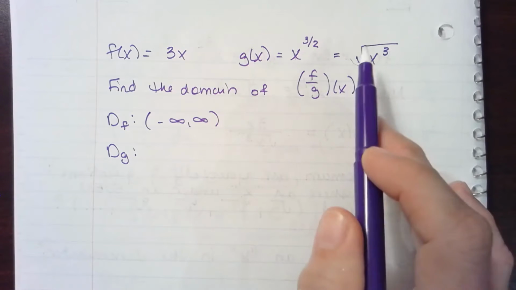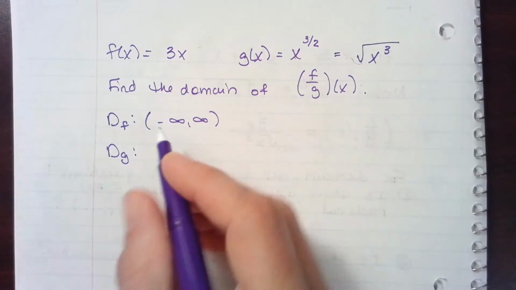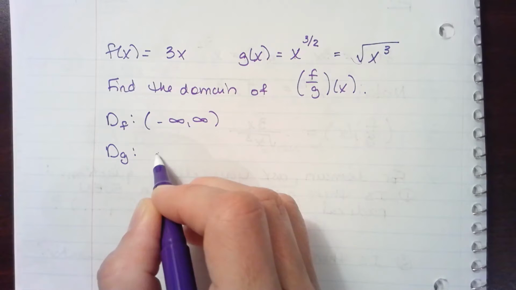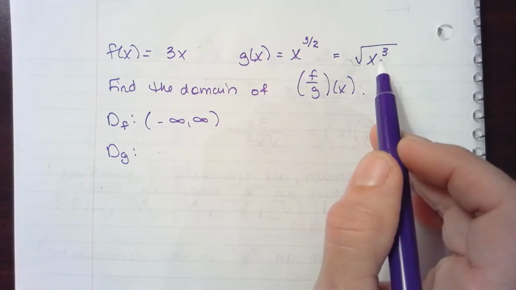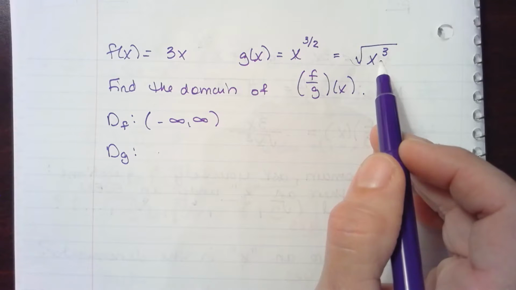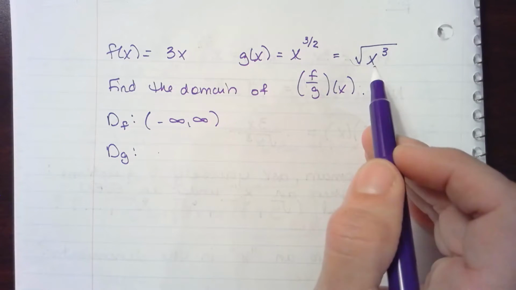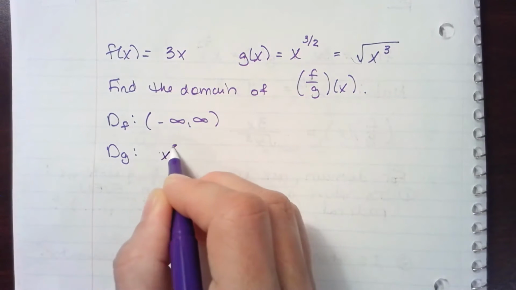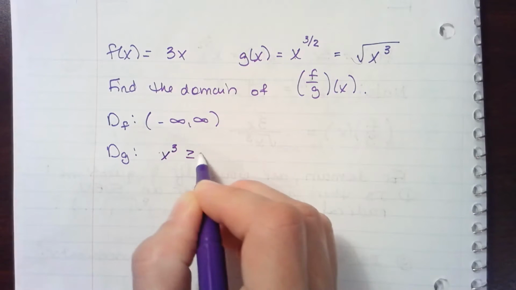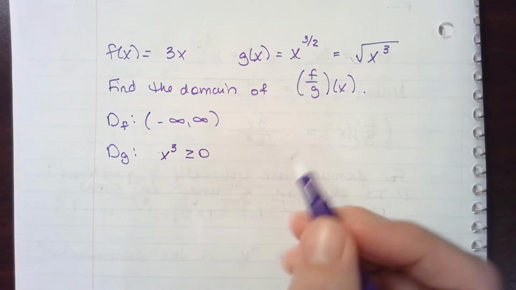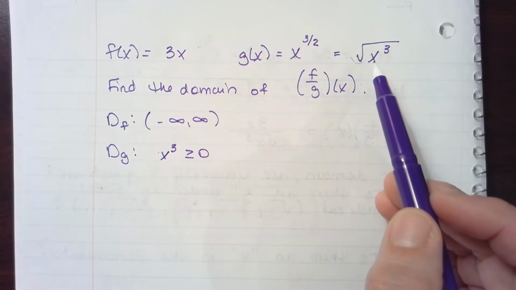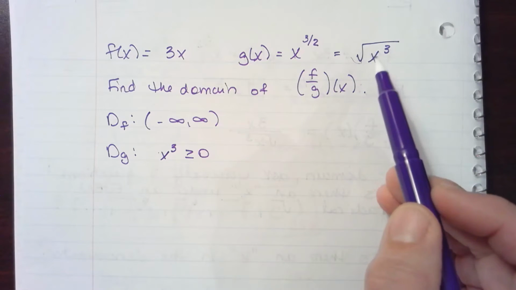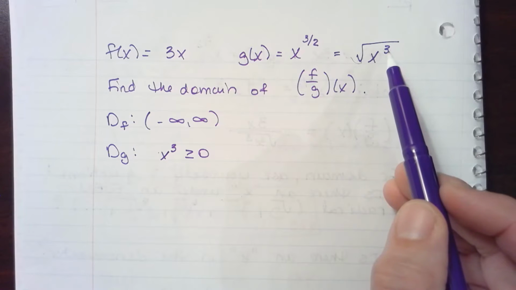Now look at the domain of g. We do have an x under an even radical. That means that the radicand, the stuff that's underneath the radical, is not allowed to be negative. It cannot be negative. So that means that x cubed must be greater than or equal to 0. You can take the square root of 0 cubed, and you can take the square root of any other positive number cubed.